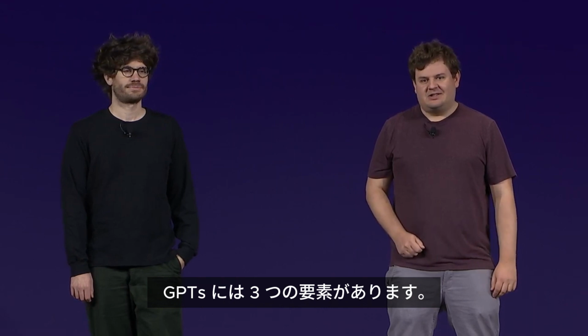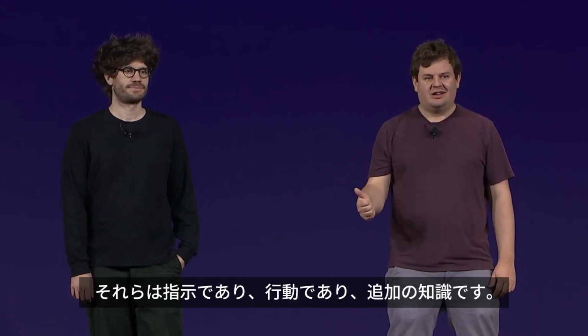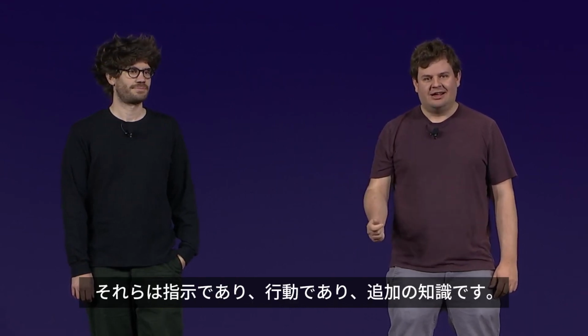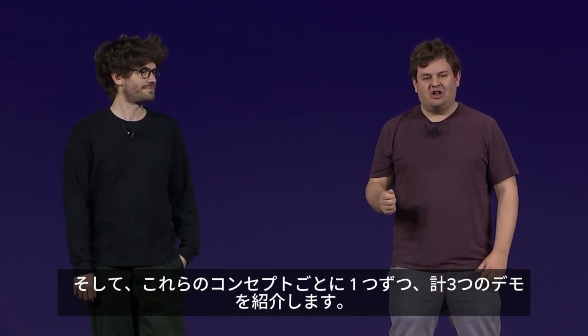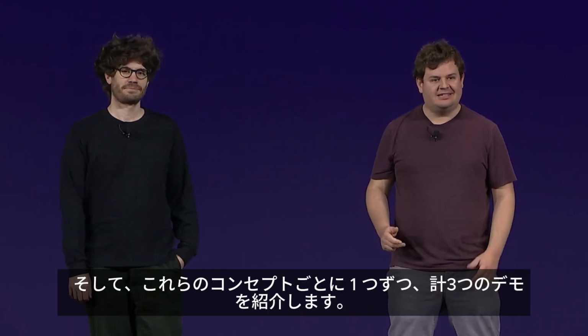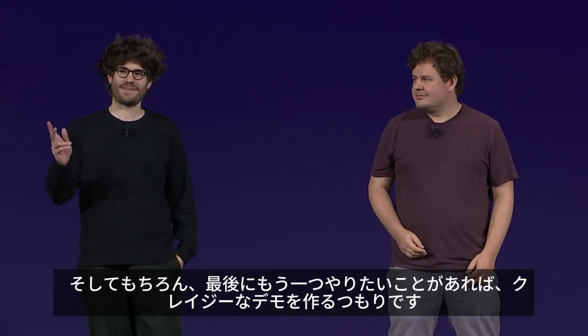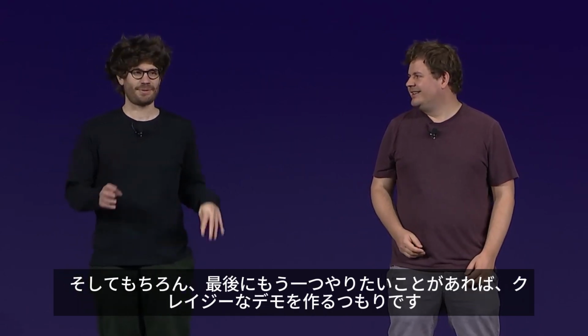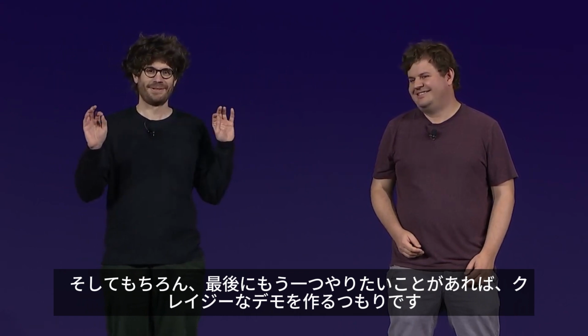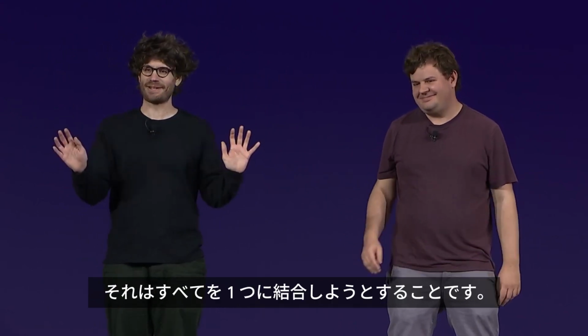GPTs are three things. They're instructions, they're actions, and they're extra knowledge. And we're going to show you three demos, one for each of those concepts, so you get a clearer sense of what they're all about. And of course, at the end, we're going to do one more thing. We're going to make one crazy demo that's going to try to combine everything into one.